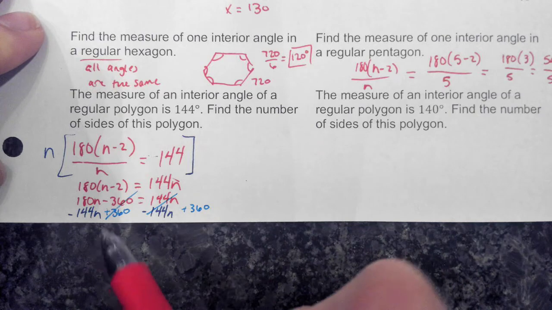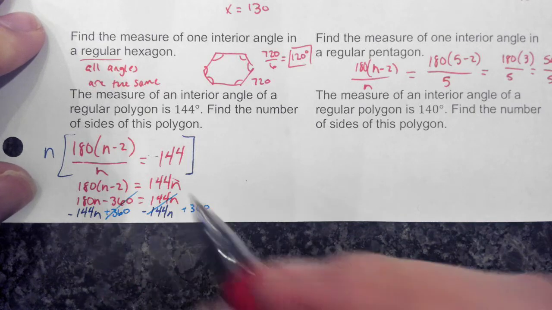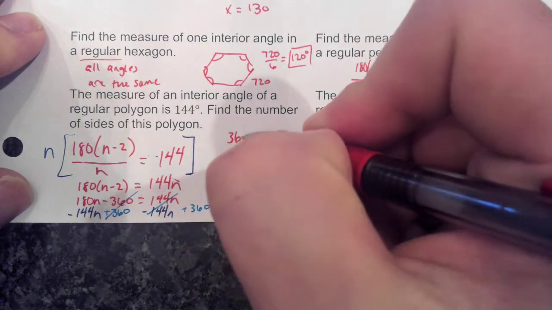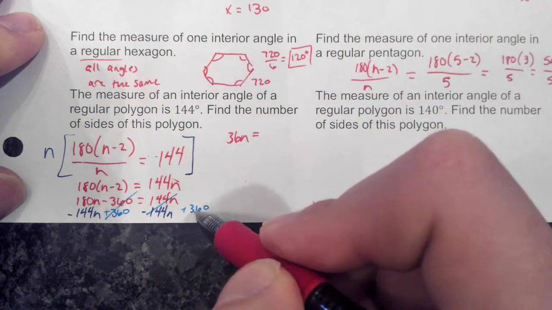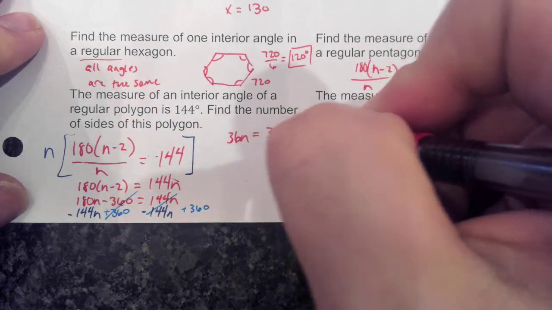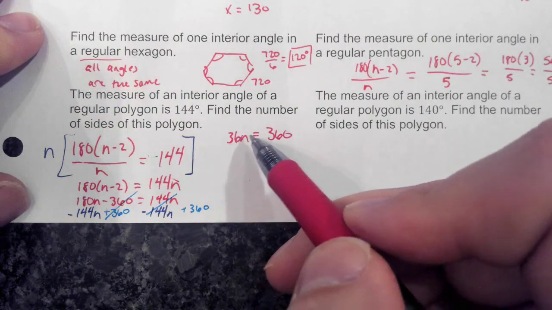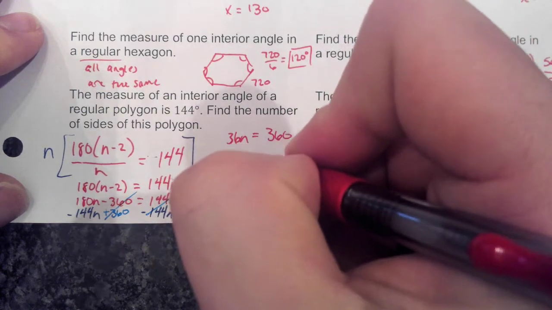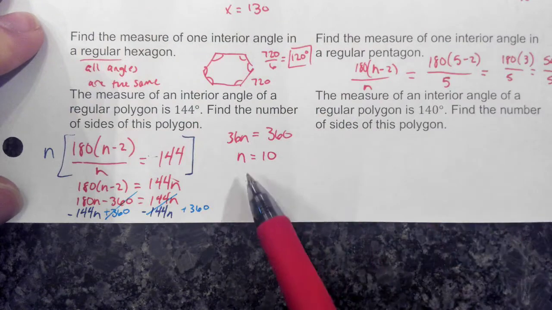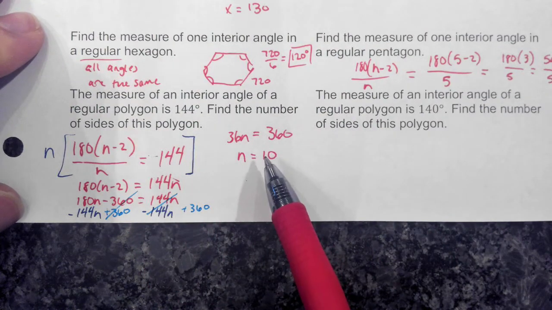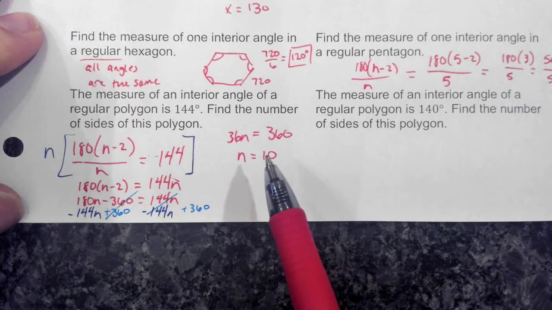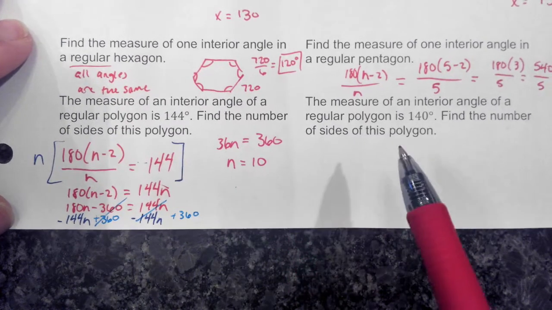And then 180n minus 144n is 36n, equals, the only thing left on the right side, 360. 36n equals 360, then n has to equal, of course, 10. So the number of sides would be 10. So what kind of polygon is it? It's a decagon, right? Okay.